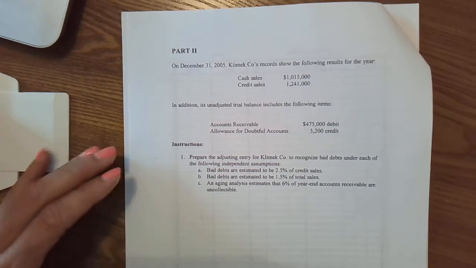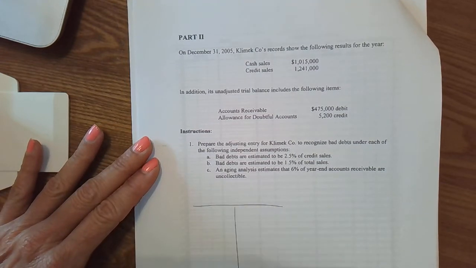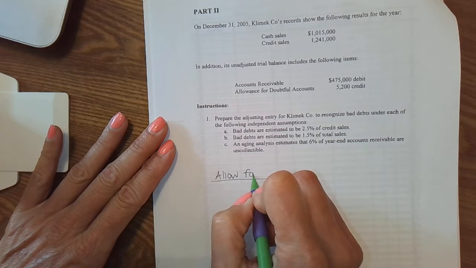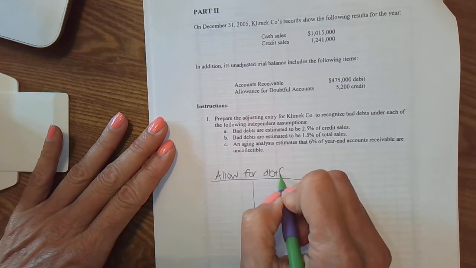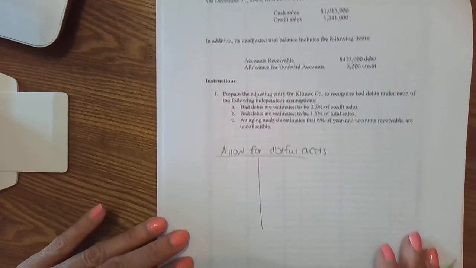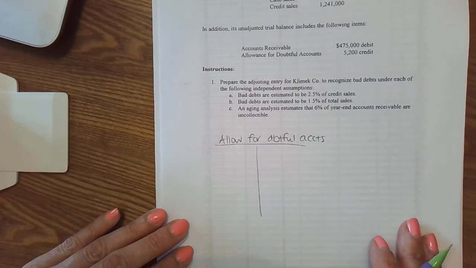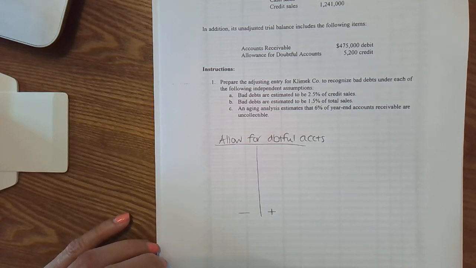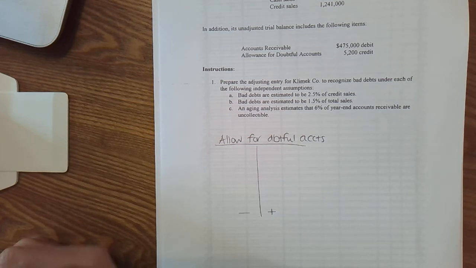Now, allowance for doubtful accounts. Let me draw you a T account. This is what we call a contra asset, and so it's going to subtract on debit and add on credit. And this account is going to set aside money in case our accounts receivables do not pay.